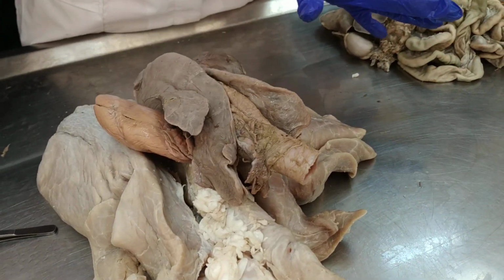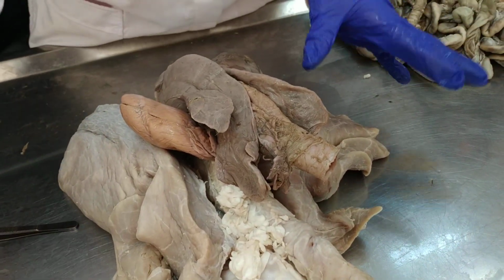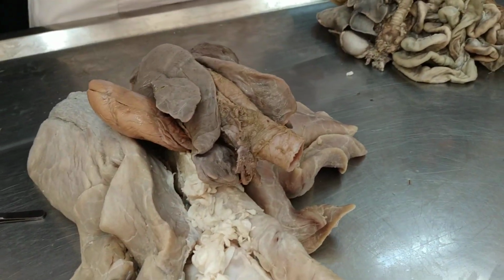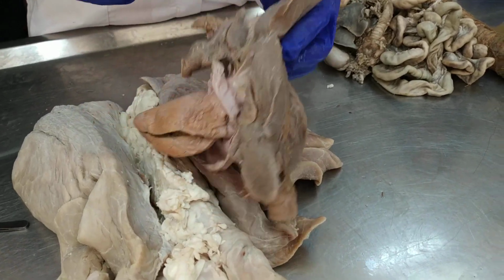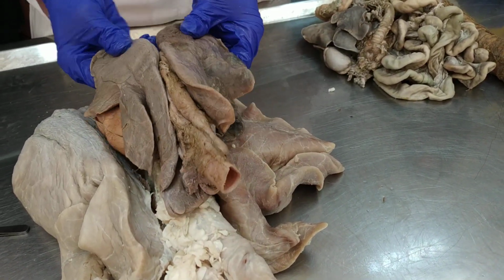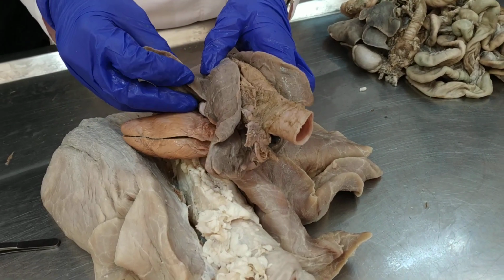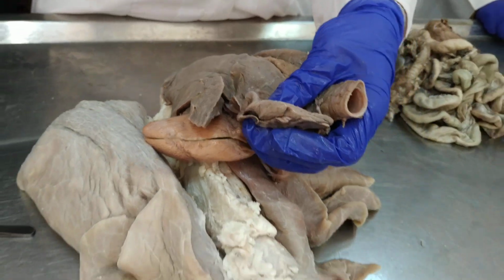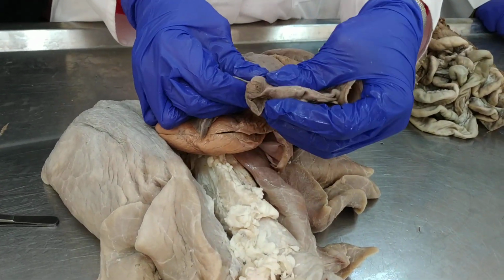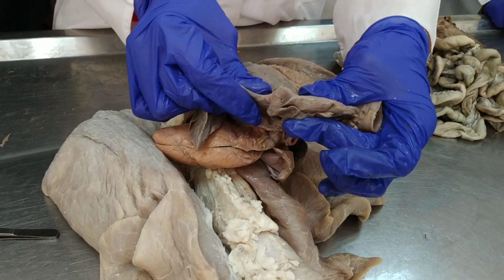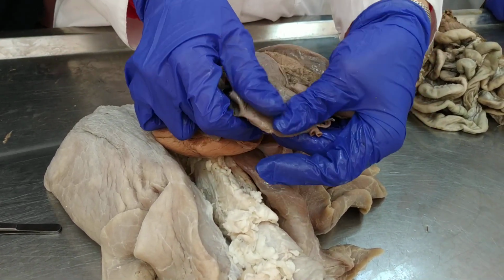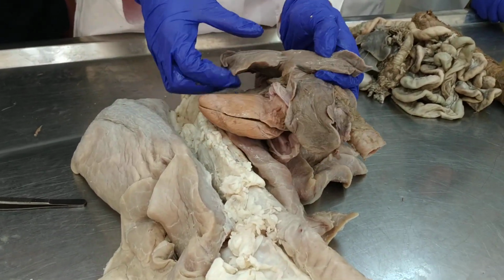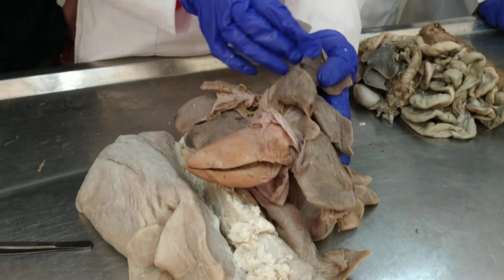In almost all animals the caudal lobe is not divided, the division occurs only in the cranial lobe, into two parts: lateral and medial. This is the middle lobe, this is the caudal lobe, and the accessory lobe.